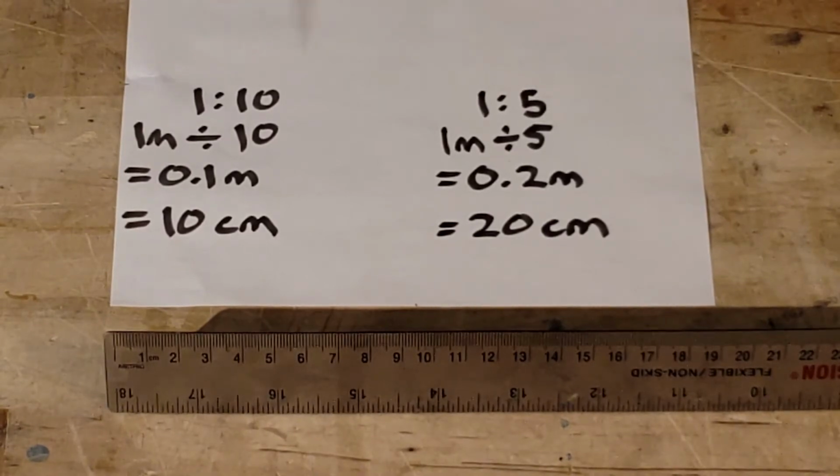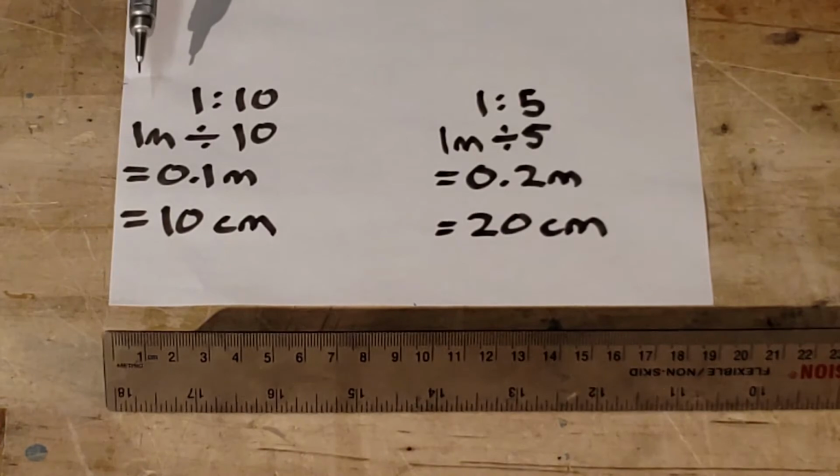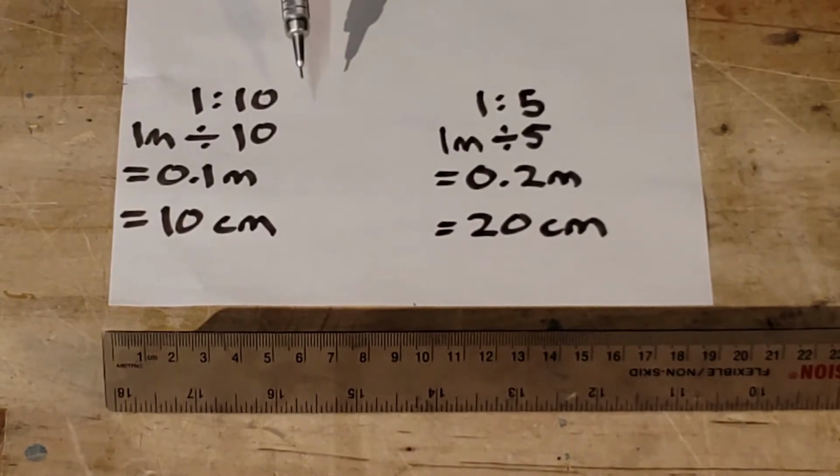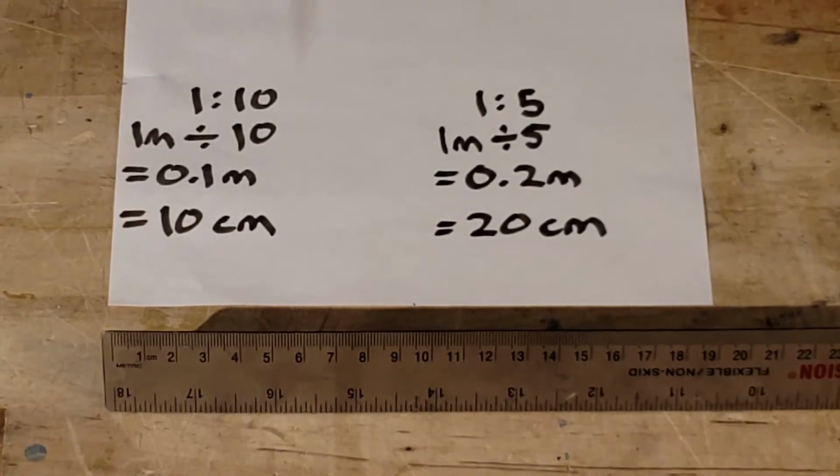For these examples, I was using 1 meter every time. You can substitute whichever value you want and divide by the scale you are working with, which would give you a dimension at that scale. And you can measure and draw to the correct scale every time.